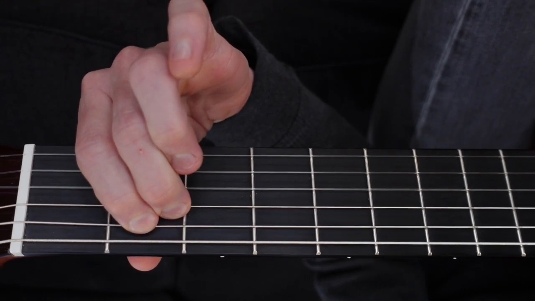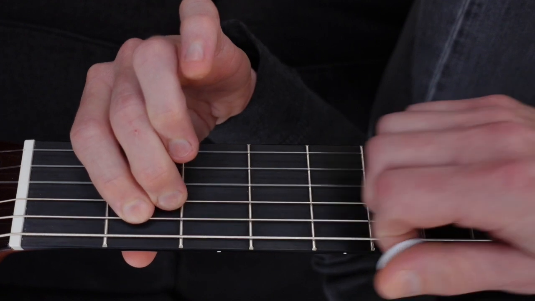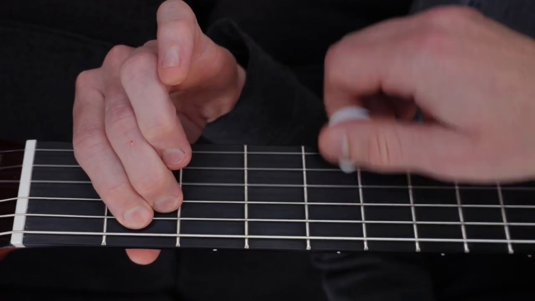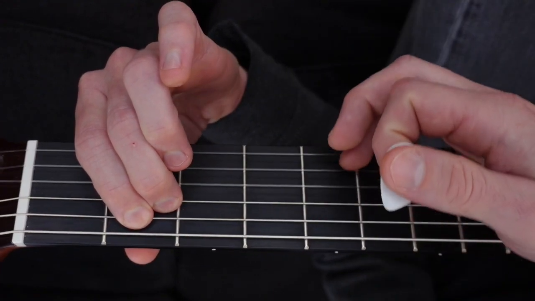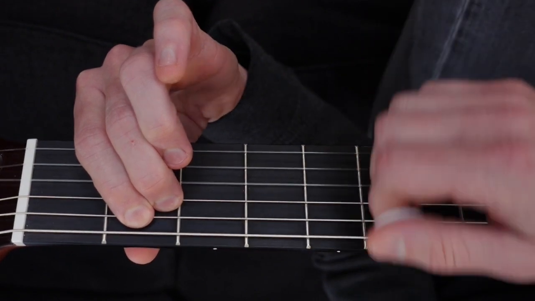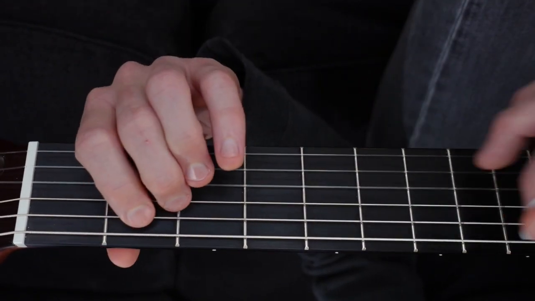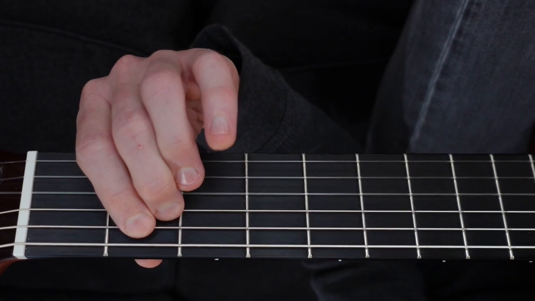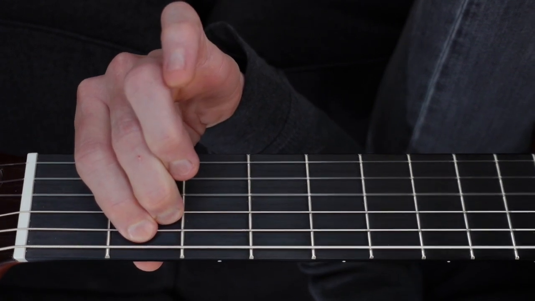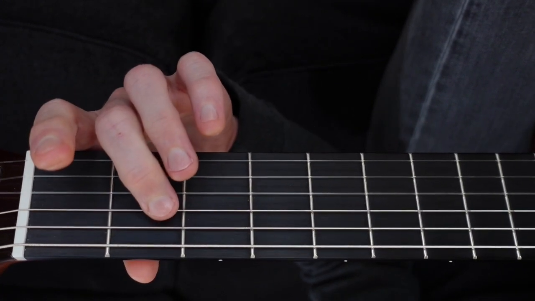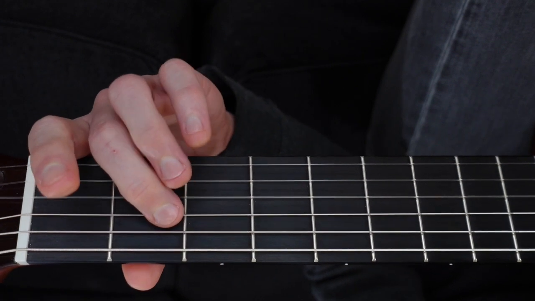So what you can do is you can record a little bit of yourself just strumming on an E minor chord. Or if you have a guitar player friend, they can play this. If you have a looper pedal, you can give yourself a few bars of E minor just looping around. And then you can take this scale and make up your own little guitar riffs and licks.